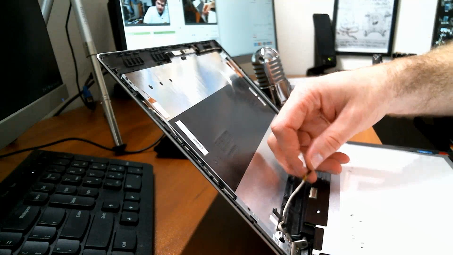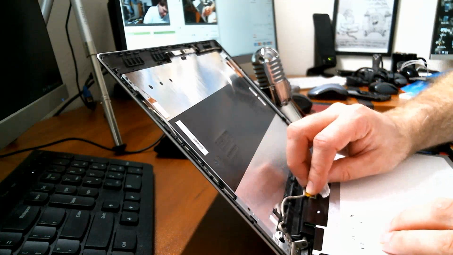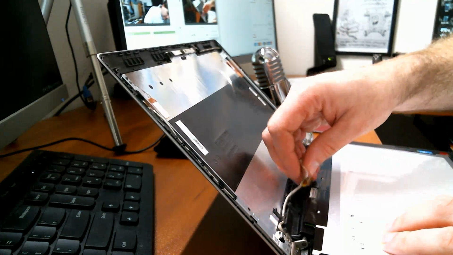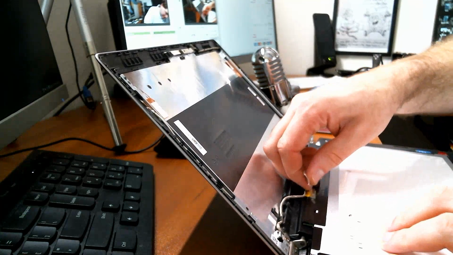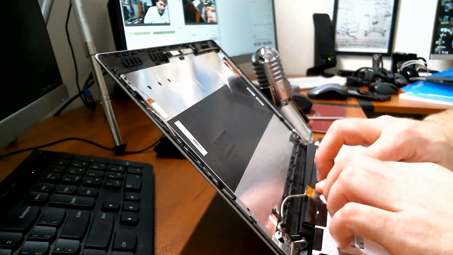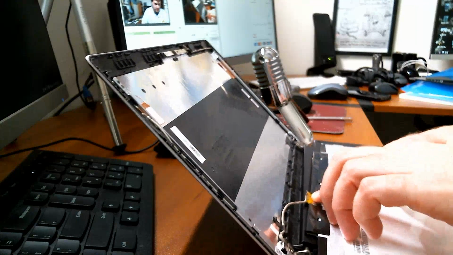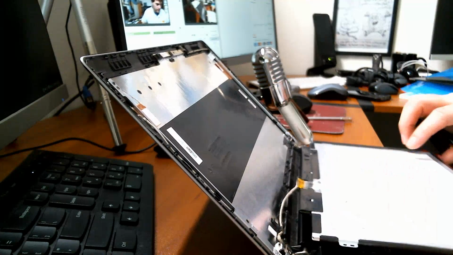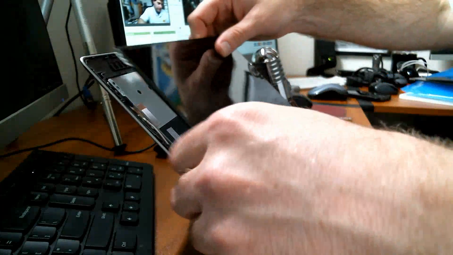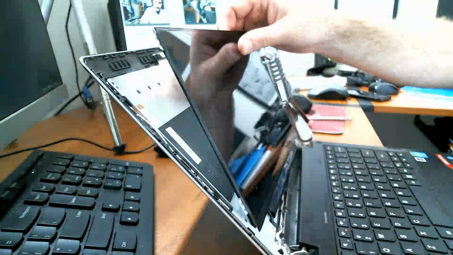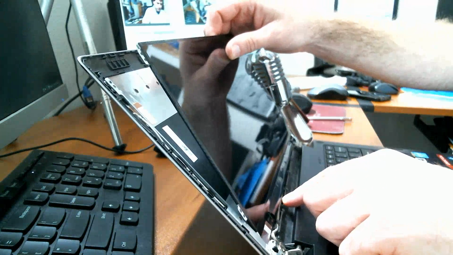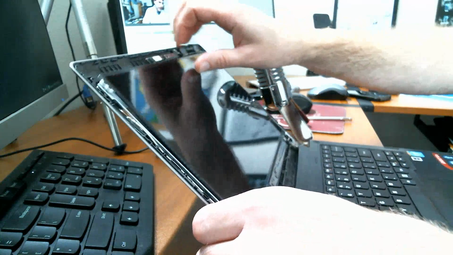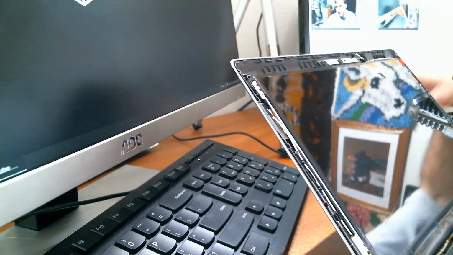So what we're going to do now is reclip this guy back down to where we are. Refasten the tape back down. And now I'm just going to lift this guy right back up. There are some guides here for the wires to go into. Just make sure that those wires land right back in the guides, and then this guy right here lands right back on top where it should be.